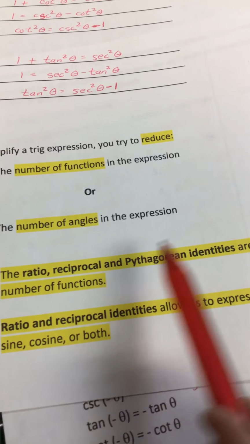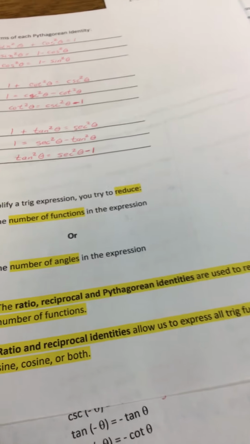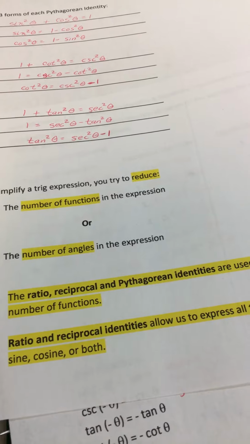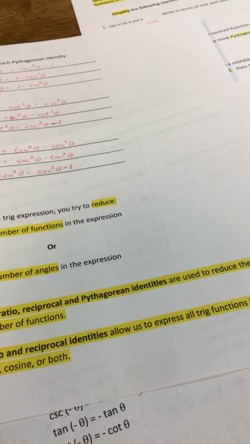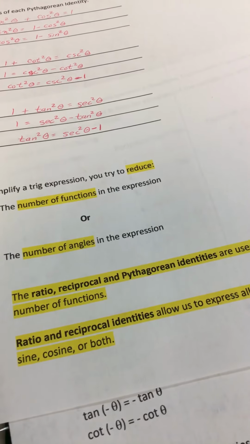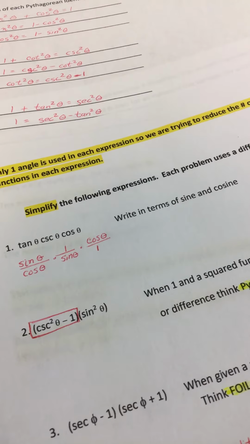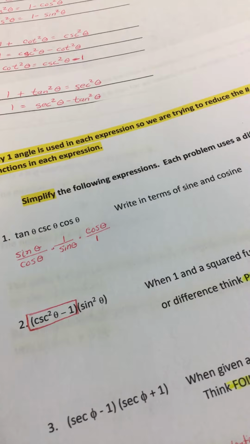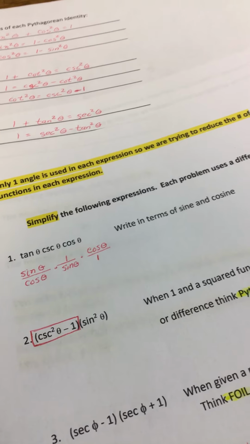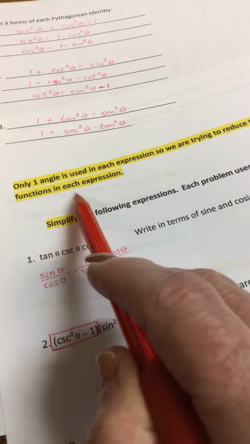Now, the ratio, reciprocal, and Pythagorean identities are used to reduce the number of the functions that we'll see. And the ratio and the reciprocal identities allow us to express all trig functions in terms of either sine or cosine or both. So I'm going to just get us started on what I mean by reducing or simplifying trig expressions. Only one angle is used in each of these expressions that we're going to try to work with. So what we're trying to do is reduce the number of functions that I see in each expression.